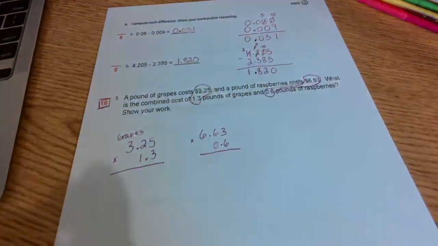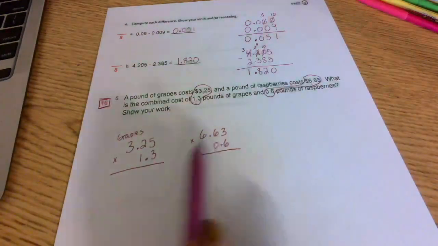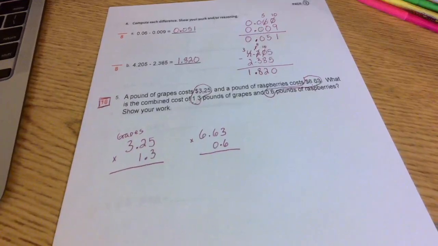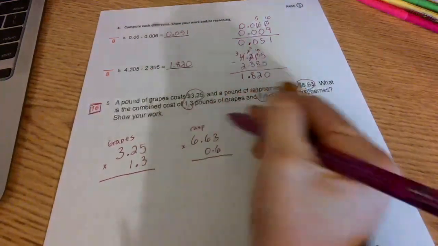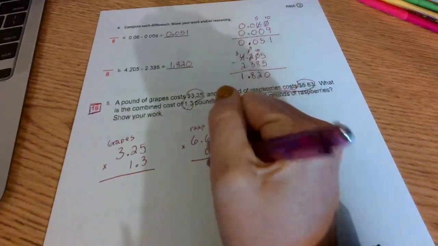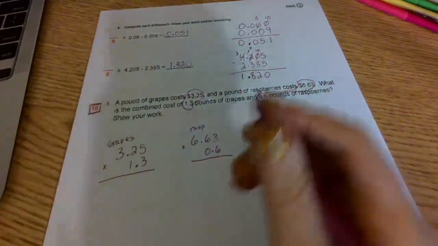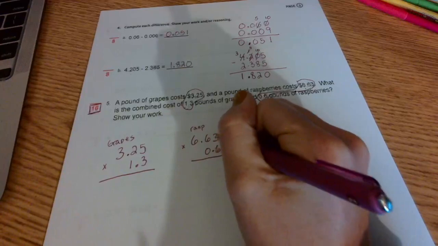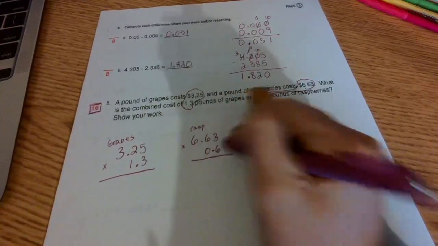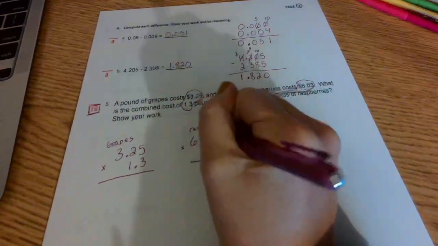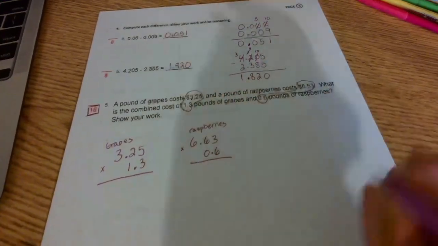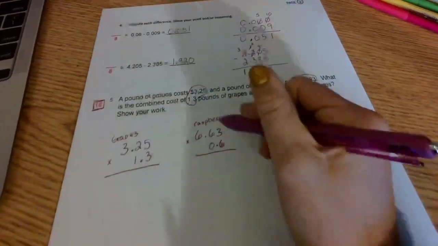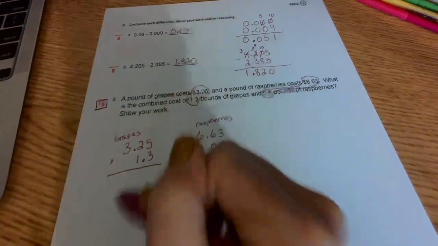And I'm going to do that by taking the cost of the raspberries and multiplying that by the amount of raspberries that I'm getting. Now you'll notice that my decimal points are not lined up. That's okay because this is multiplication, and we're not going to be just pulling that decimal point down. We're going to be placing the decimal point based on not just the multiplication of the digits, but the multiplication of the place value positions. All right, raspberries. I always have to say that P when I spell it out. All right, so I'll start with the grapes.